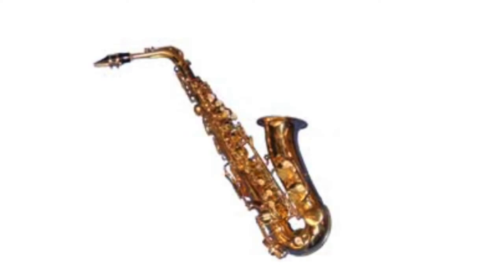Let's go ahead and listen to a couple of those instruments I just mentioned. Up first is the saxophone. Saxophones do require reeds.